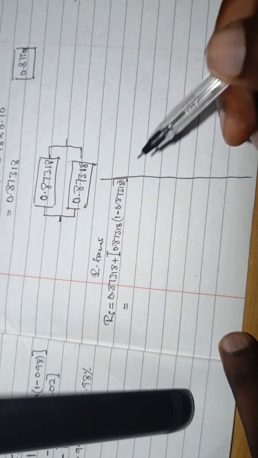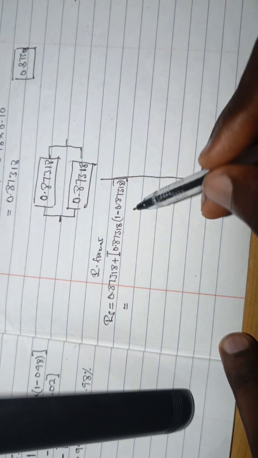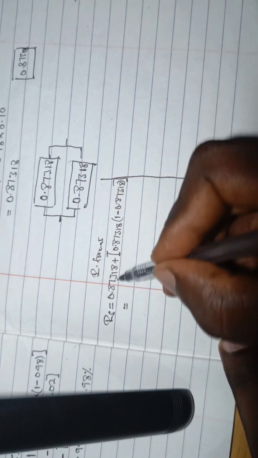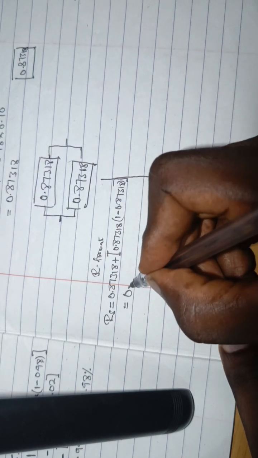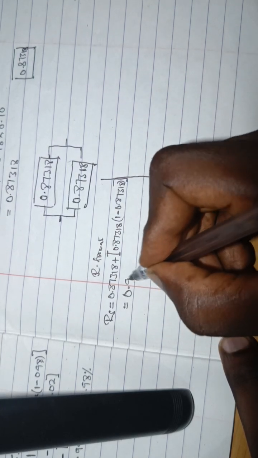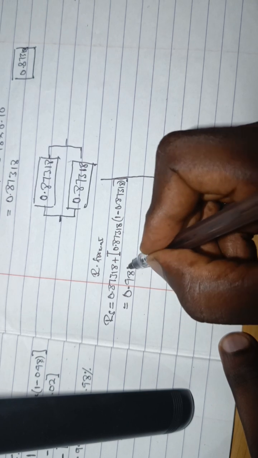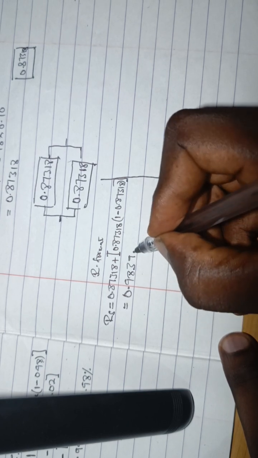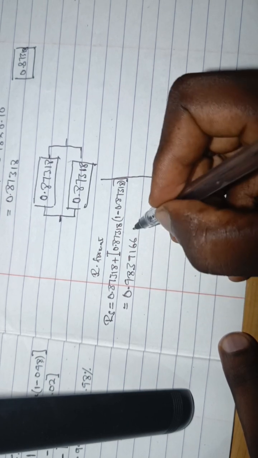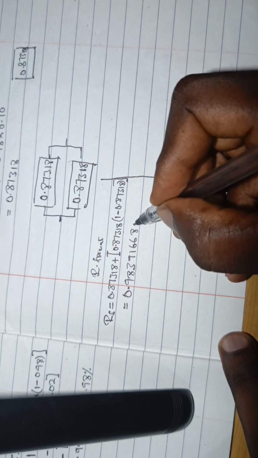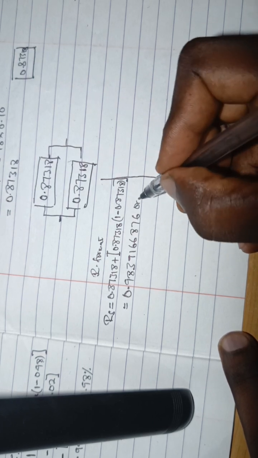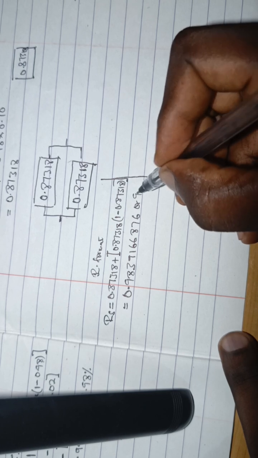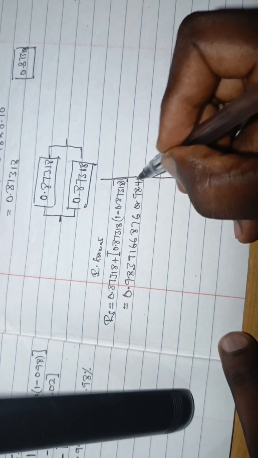Okay, so let's not waste time with solving it one after the other. So just punch everything in. So when you punch everything in, you're going to get 0.9839166876. Okay, or 98.4%.